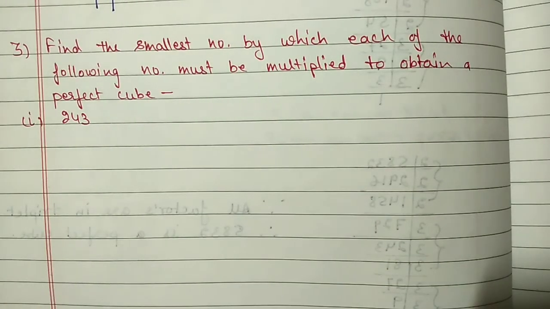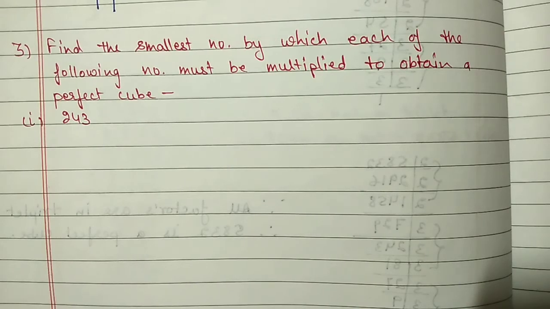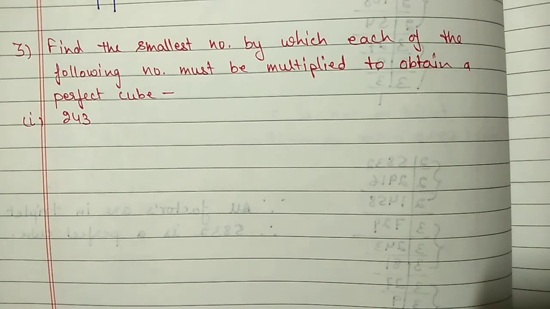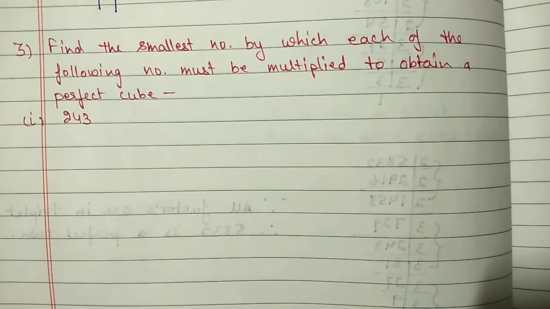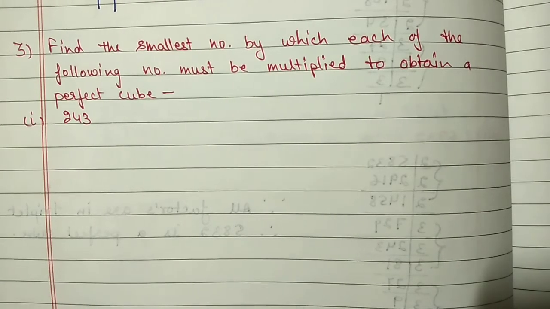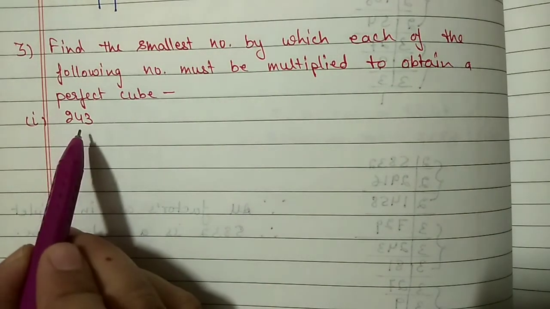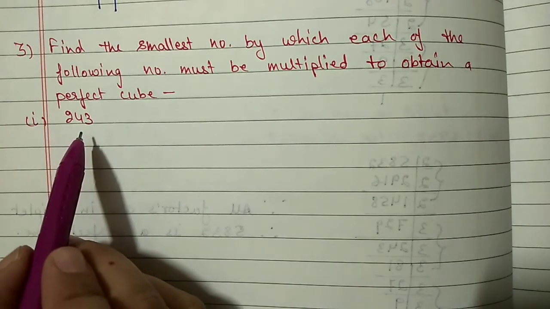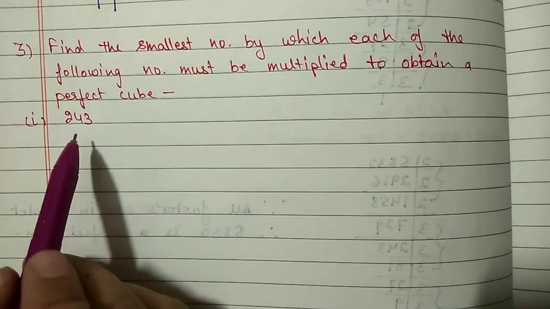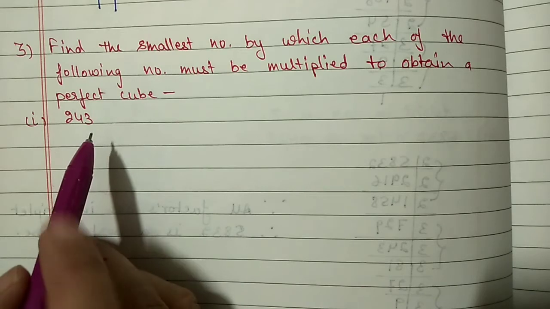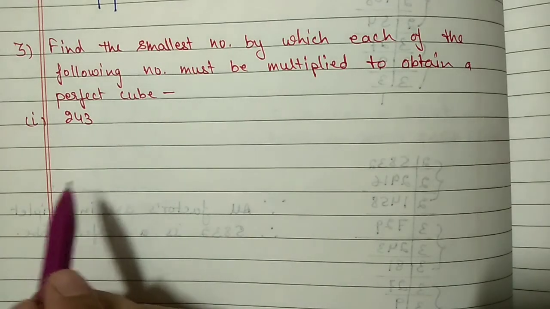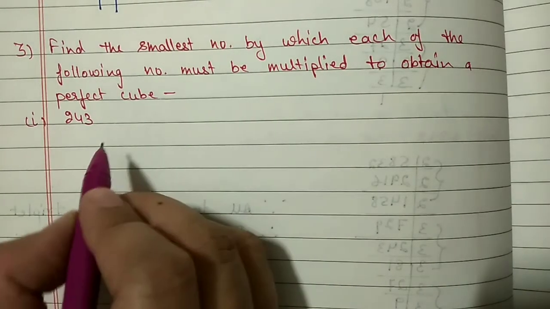Next, question number 3. Find the smallest number by which each of the following numbers must be multiplied to obtain a perfect cube. First part, 243. So whatever the numbers given here, these are not perfect cubes. We have to multiply something here to make it a perfect cube. So first we will do the factor and then we will check what we have to multiply.